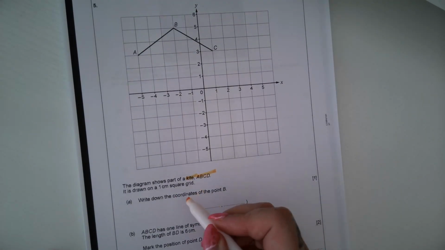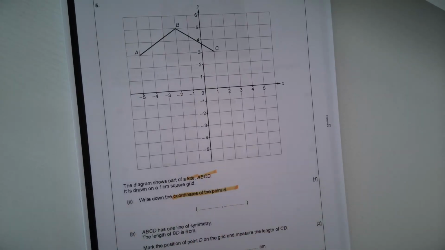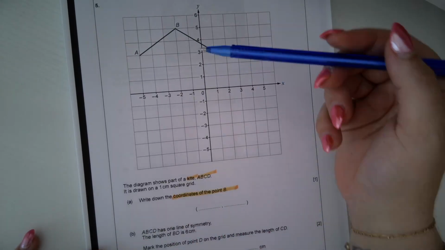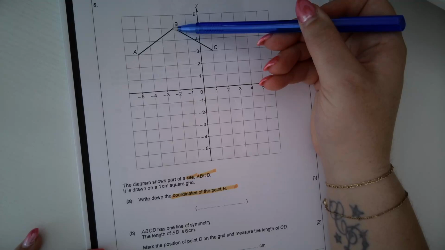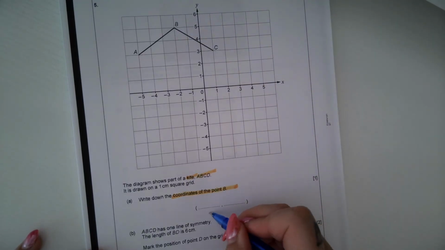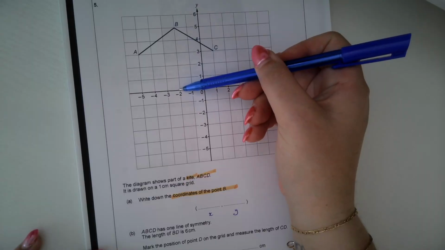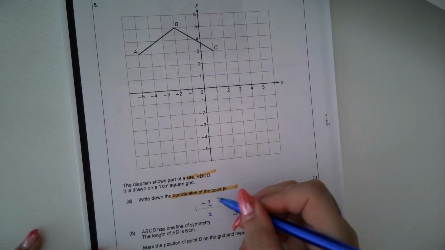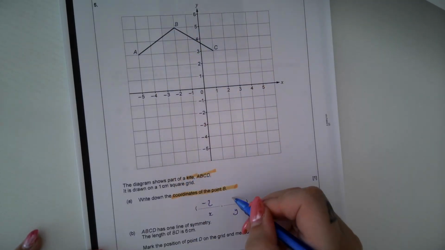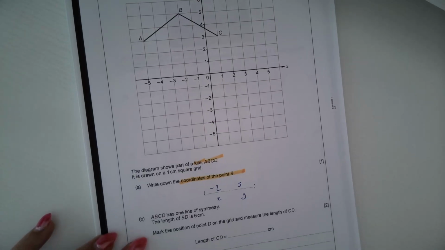Part A asks us to write down the coordinates of point B. So the coordinates of point B, well, this is point B, and when we're reading coordinates, we do our X coordinate and then our Y coordinate. So point B is -2 on the X and then +5 on the Y.